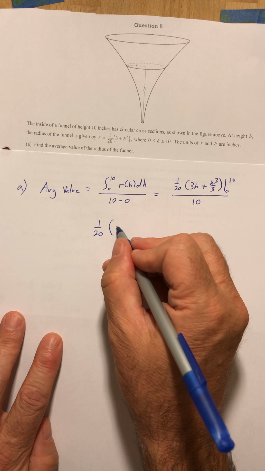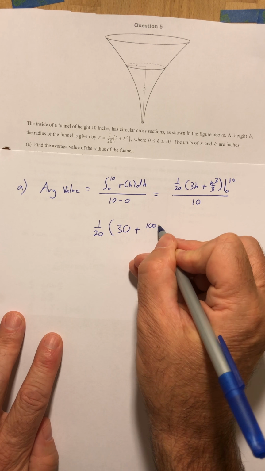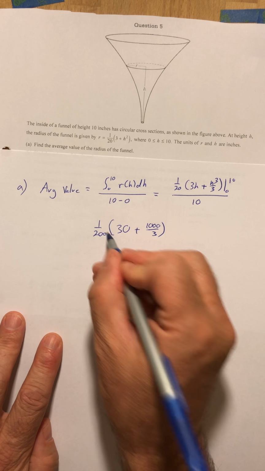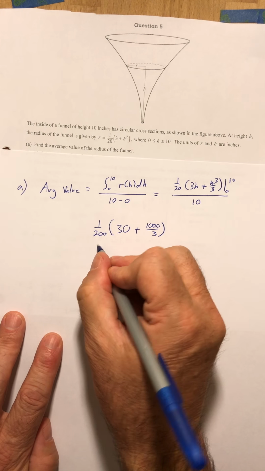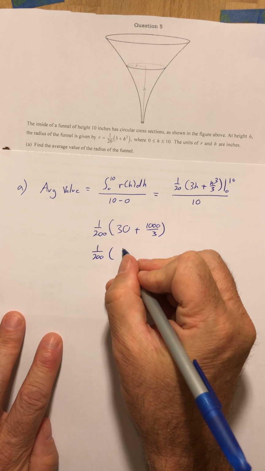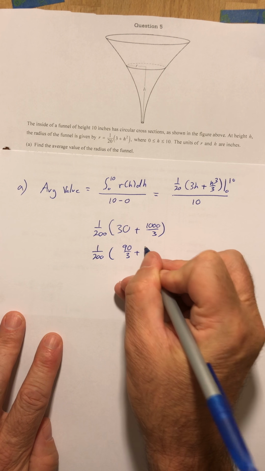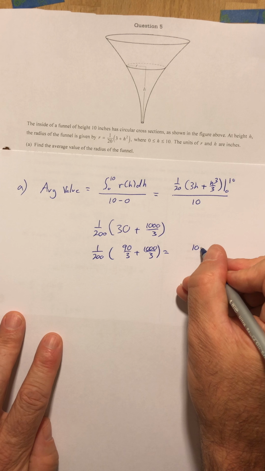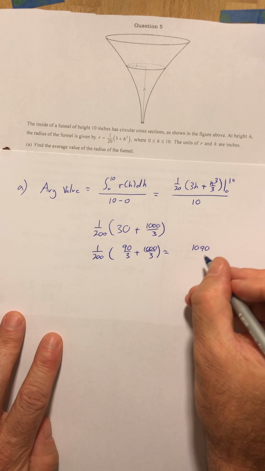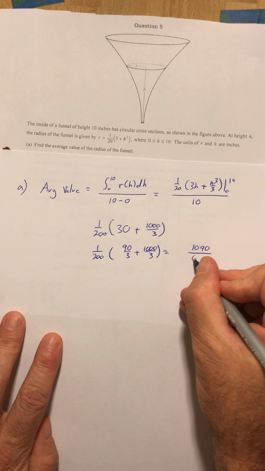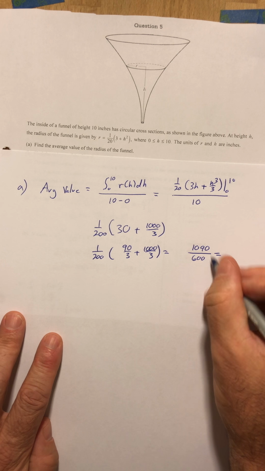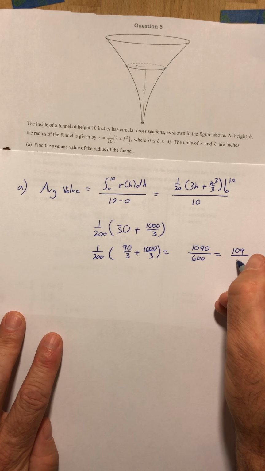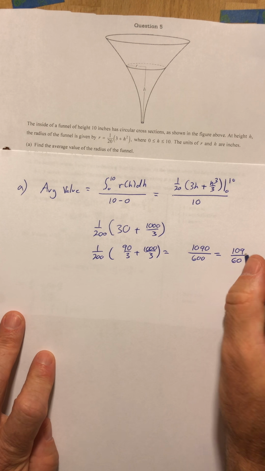I get 30 plus 1,000 thirds. And I'm going to divide that by 10. I'm going to just make that 1/200th, which is the same thing. And then using a common denominator, I've got 90 thirds plus 1,000 thirds. And put those together and you have 1,090 thirds, but that's times 200, and so I've got 600 on my bottom. Dividing both of those by 10 gives me 109 60ths. And that's your answer for number 1.